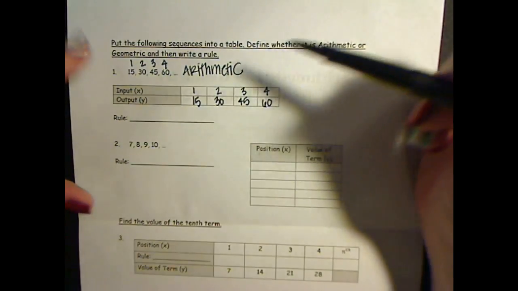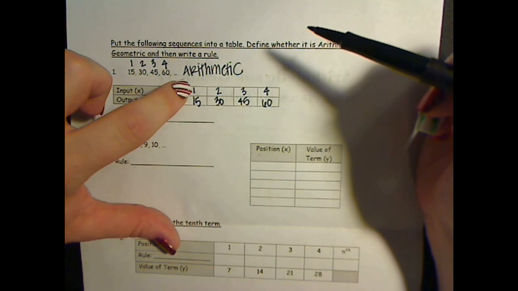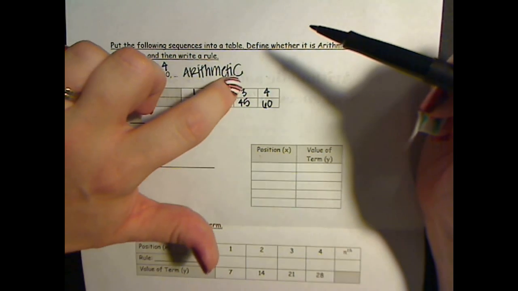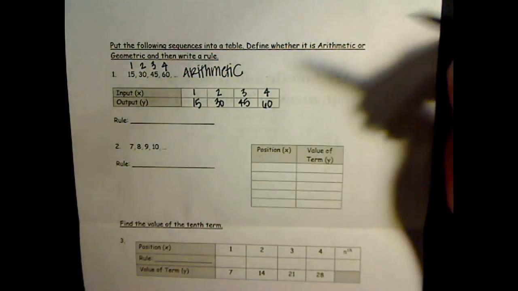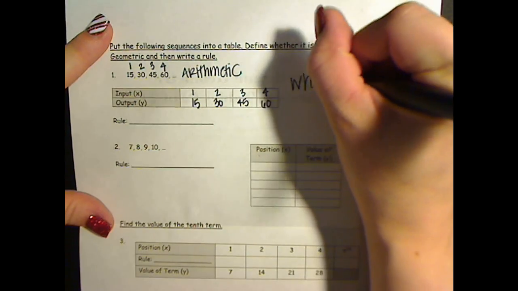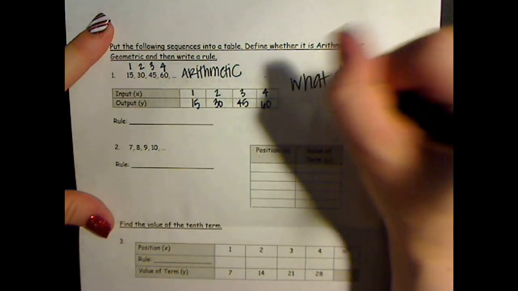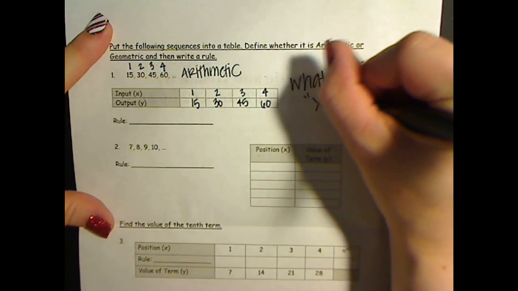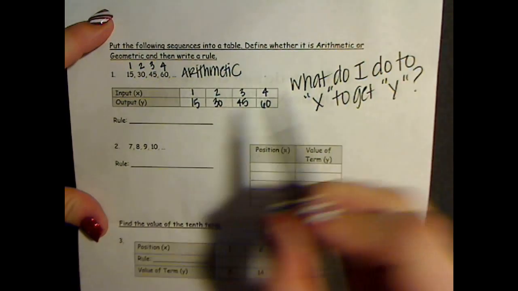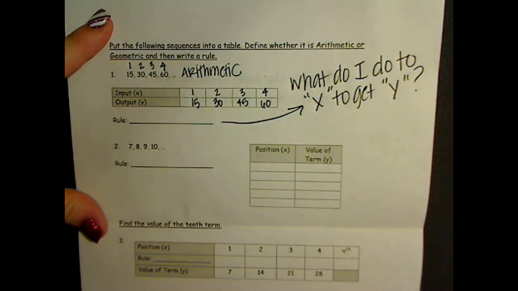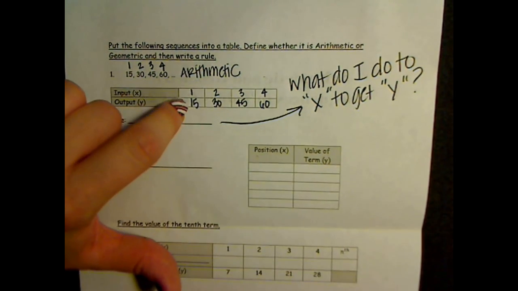So now to write a rule, I've got to figure out, what do I do to x to get y? That's a question you need to ask yourself each time you write the rule. It's very important that you ask yourself that. What do you do to x to get y?